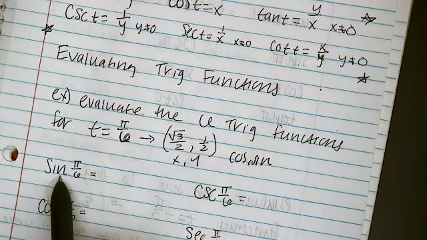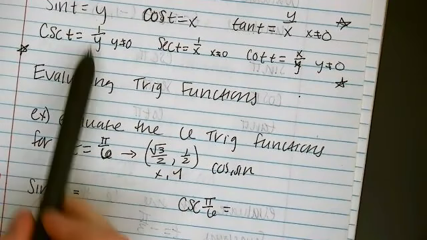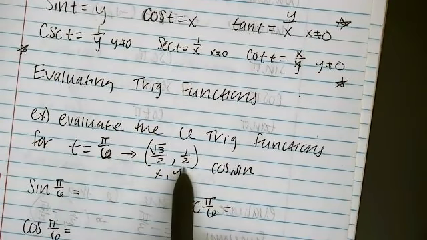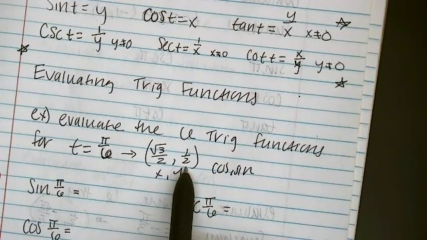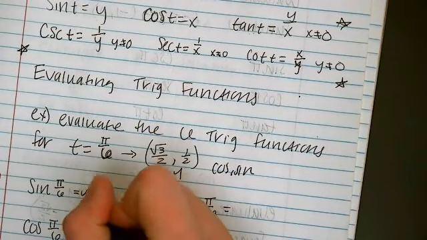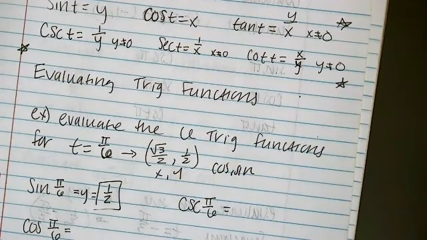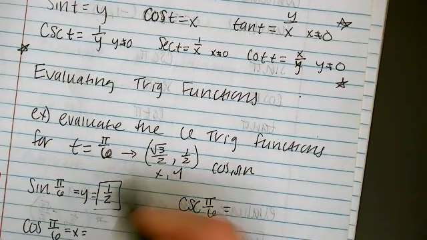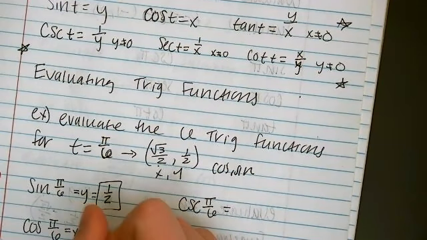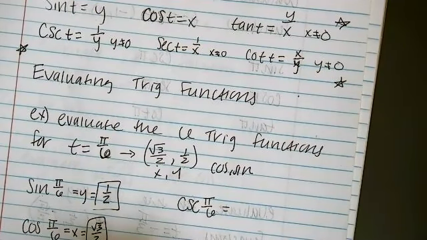The easiest ones by far would be our sine and cosine. My sine value, I have been told already, is y. So I take the y coordinate, which is 1/2, and I know that sine of pi over 6 is my y coordinate, which just equals positive 1/2. And that's it for that one. When we move on to cosine, we know that's x. My x value is root 3 over 2. So this value is root 3 over 2. Pretty simple stuff.